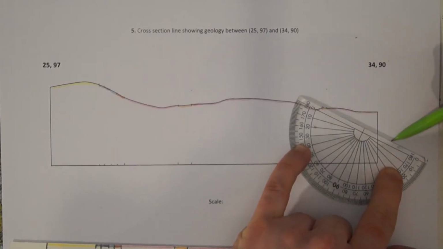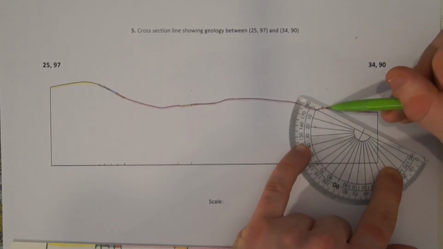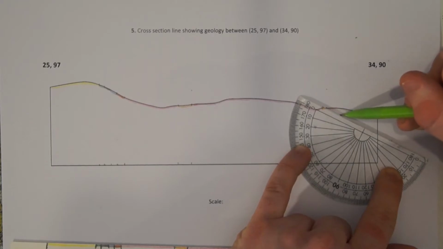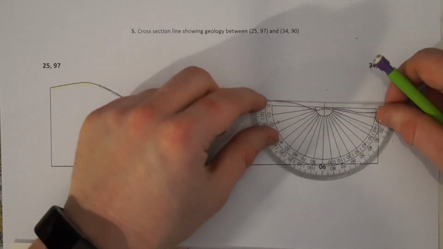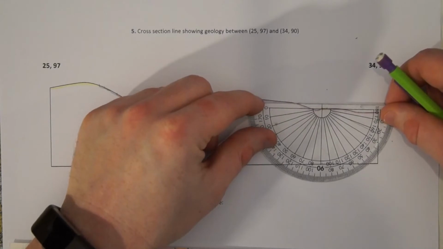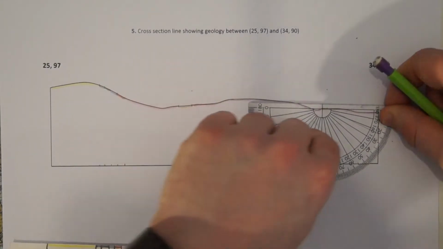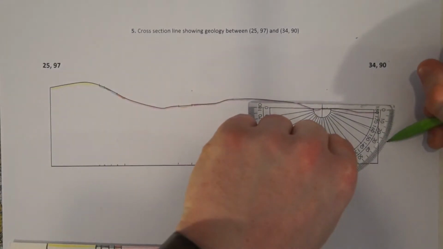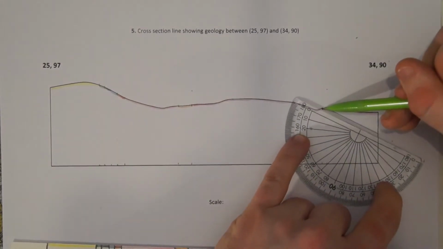So I've marked 25 degrees with my protractor, and I'm joining up the contact on the surface along that 25 degrees. I can do the same for the next angle at 25 degrees. Let's plot that one there and link those two up.